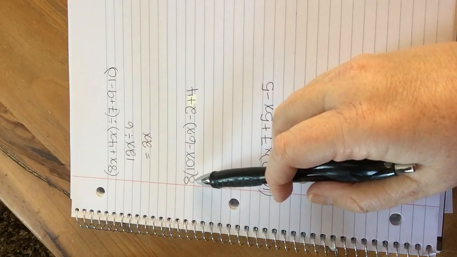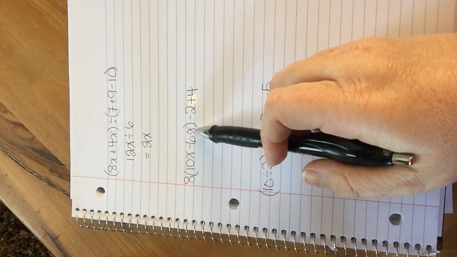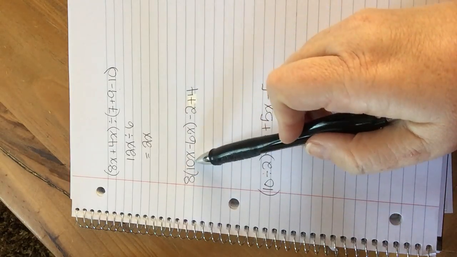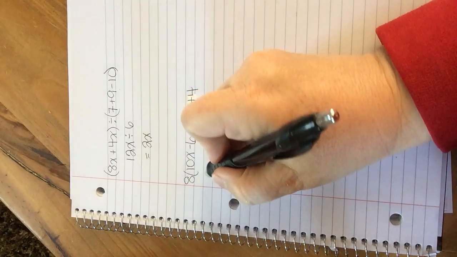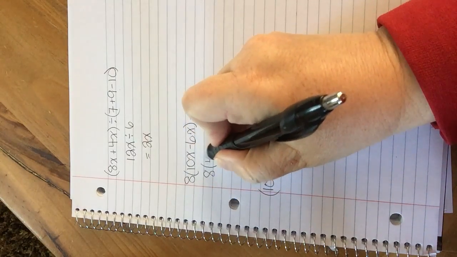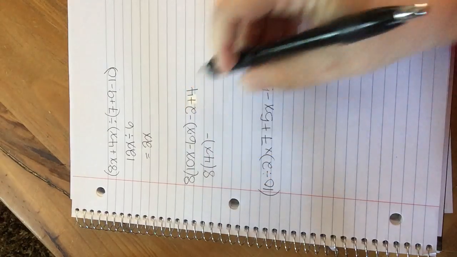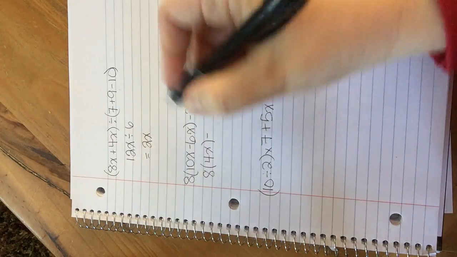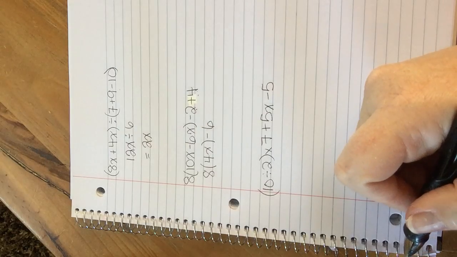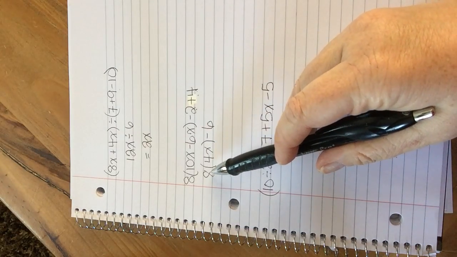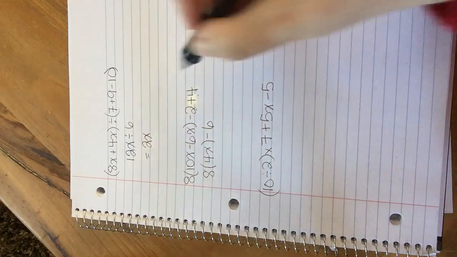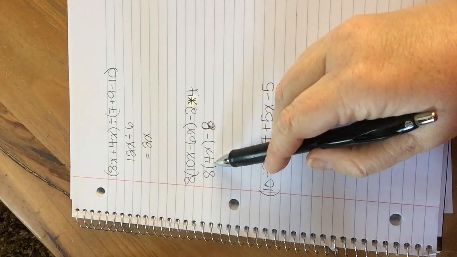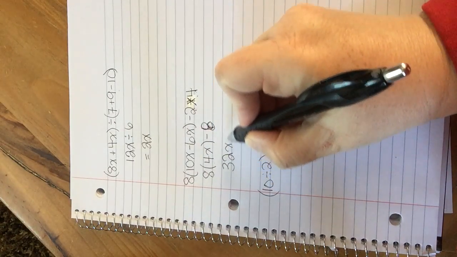Now, the next one, 8 bracket 10x minus 6x minus 2 plus 4. I have to solve this bracket first. 10x minus 6x is 4x. So 8 bracket 4x, and then I go minus 2 plus 4. Well, I can solve 2 plus 4 because 2 plus 4 is 6. So if I have 8x, or sorry, I think this was supposed to be times in the original question, so this becomes 8. So if I have 8 times 4x, I have 32x minus 8.